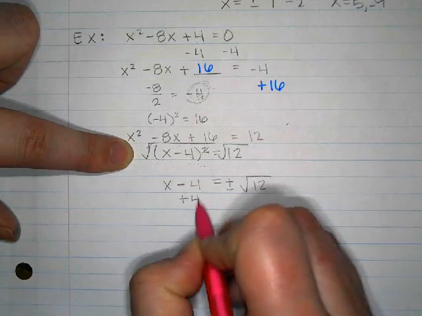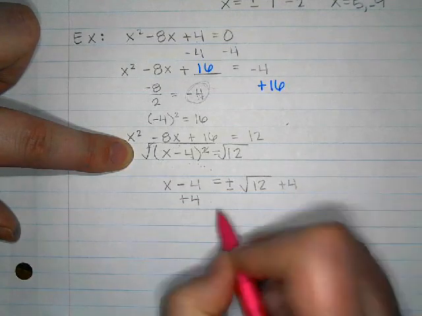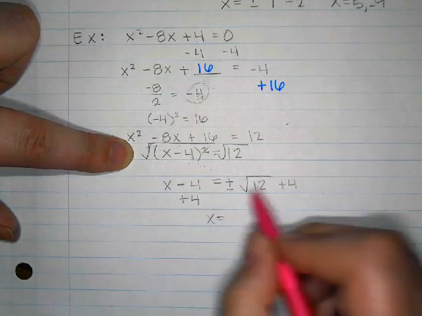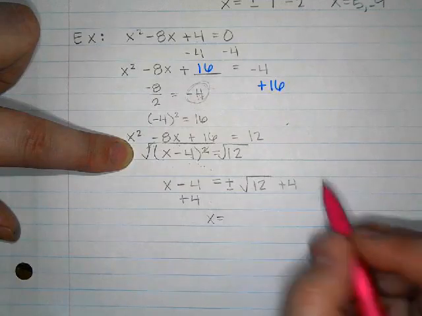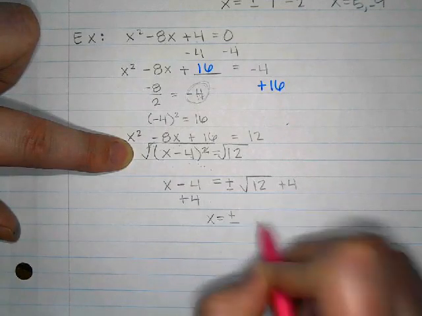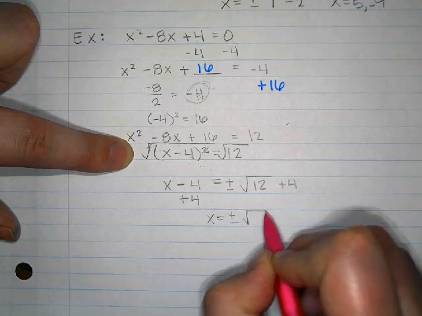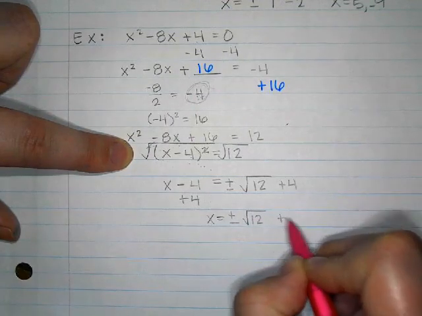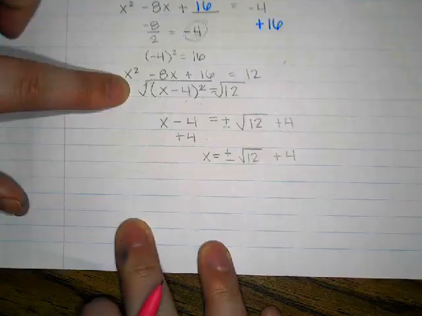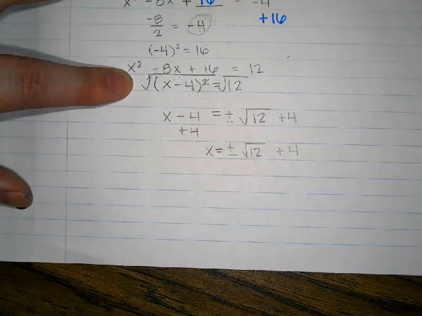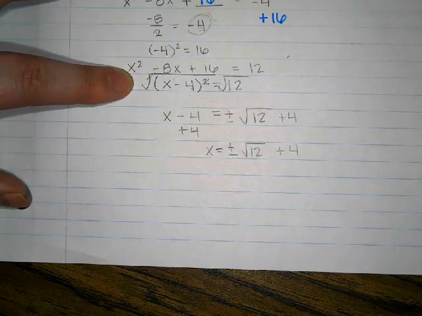Okay, so I'm going to have two answers. They're going to be decimals this time because of the square root, and I'm going to have to use my calculator to get them. So I'm going to say the square root of 12 and then add 4. My first answer is going to be positive square root 12, add 4. My second answer is going to be negative square root 12, add 4.